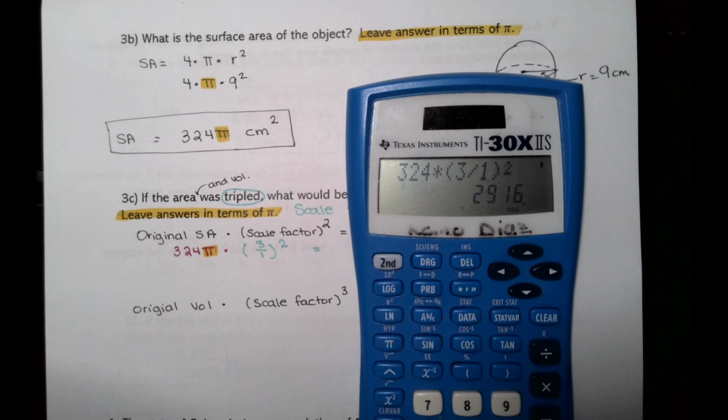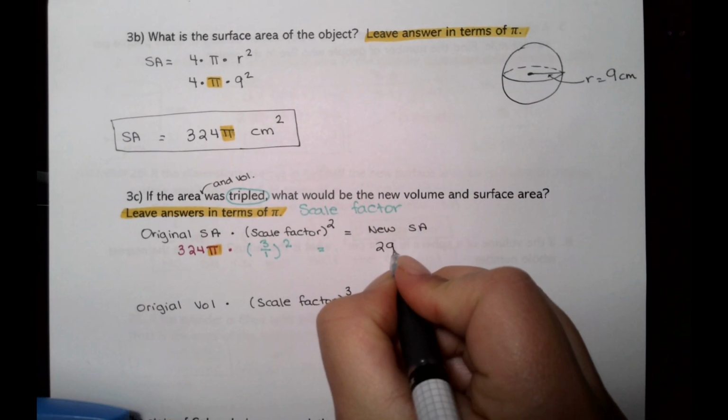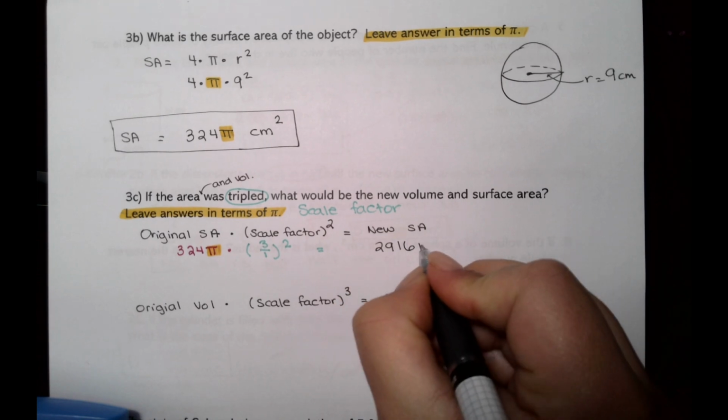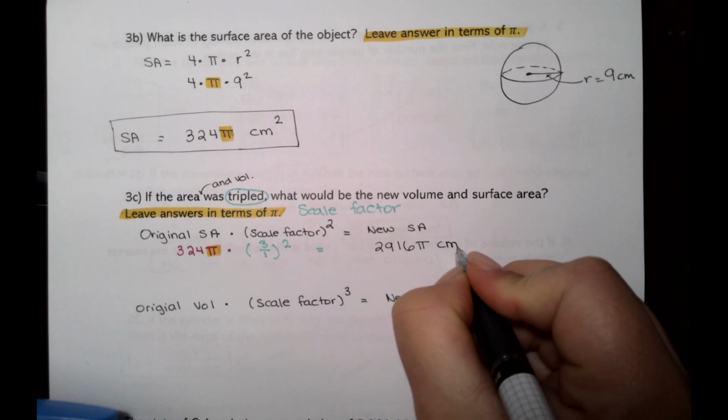We get 2,916. And again, we need pi in our answer because we need answers in terms of pi. We did not type it in. Units, centimeters, area, squared.